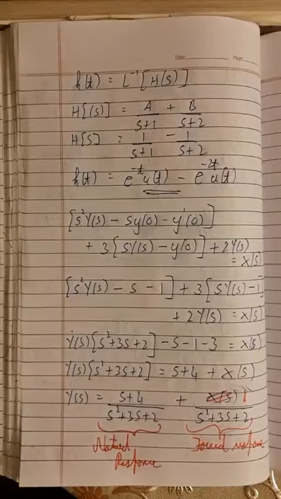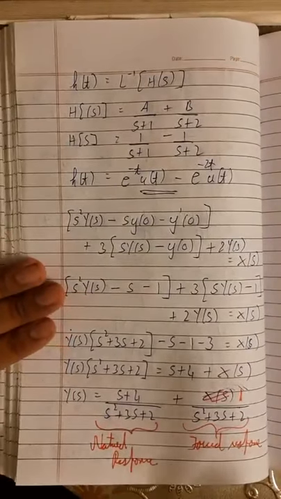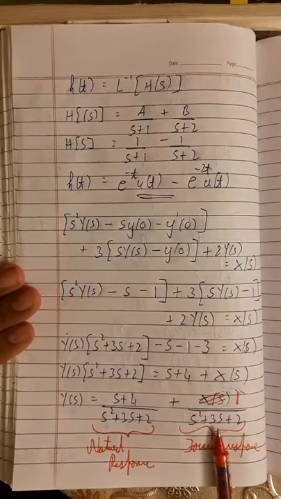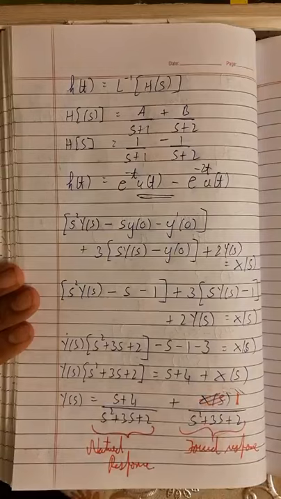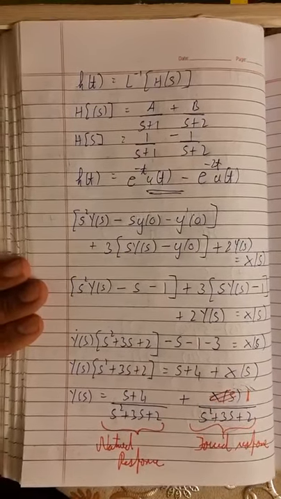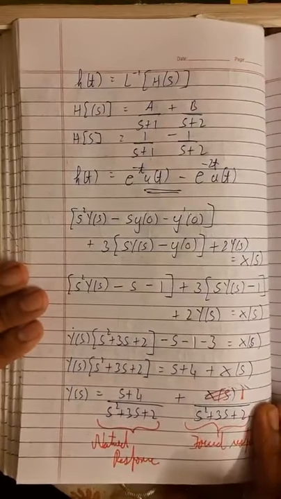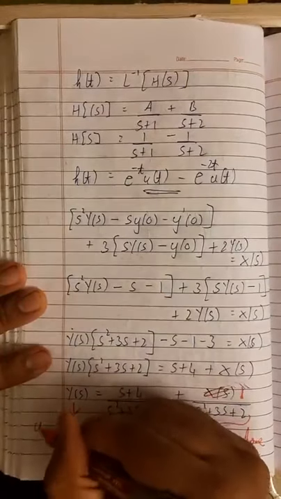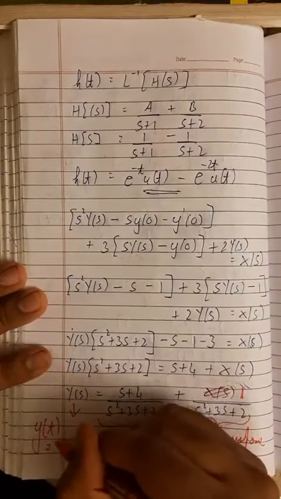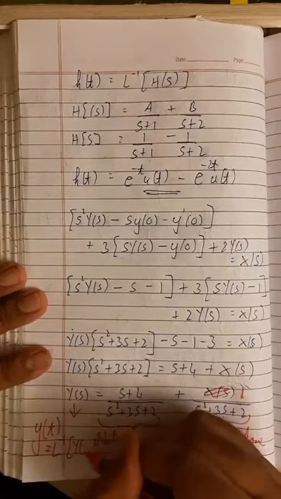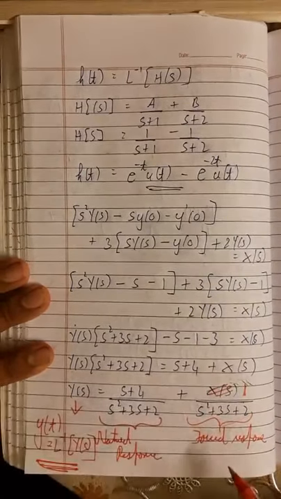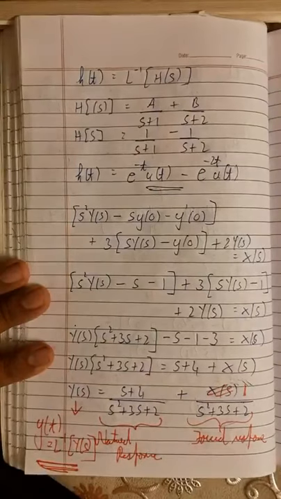So if you want to find your transfer function, that is the forced response, it is necessary that you put all the initial conditions equal to 0. The only time you apply the initial conditions is when you are trying to find this y(t).